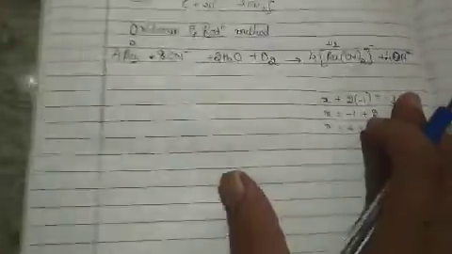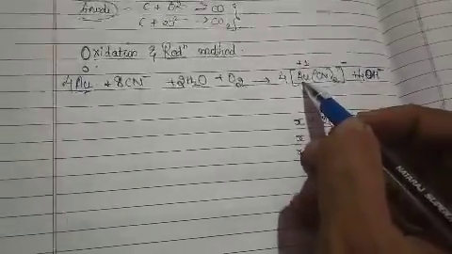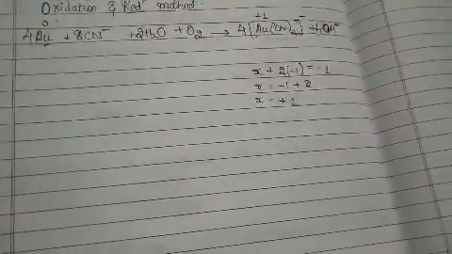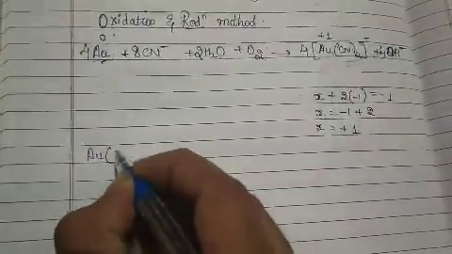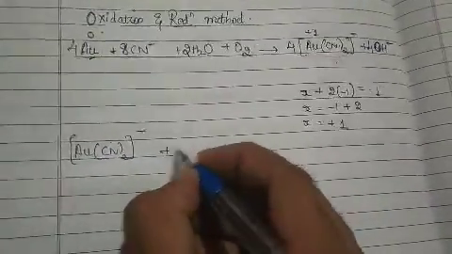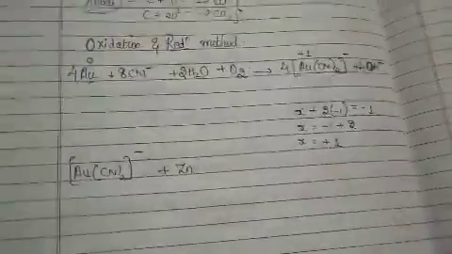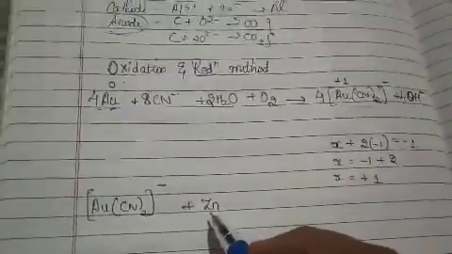But it doesn't stop here. Instead, I have to extract this gold from the complex. So how am I going to do it? Of course, by taking that gold complex, Au(CN)2 minus, in the presence of zinc. While choosing zinc, you can refer to the electrochemical series.